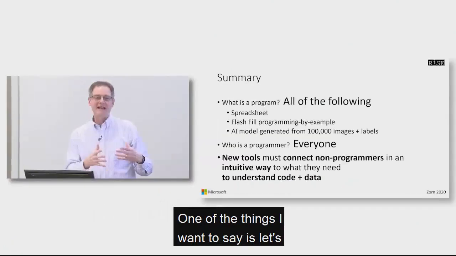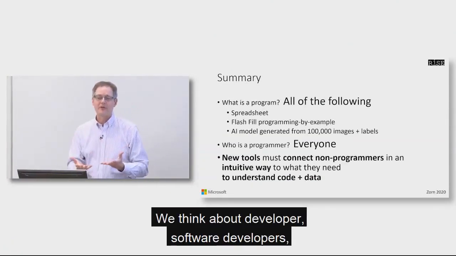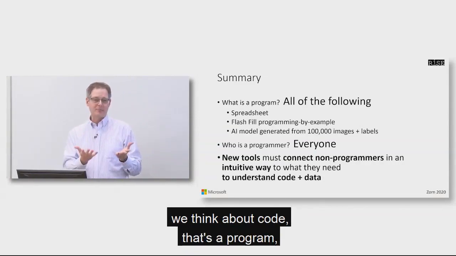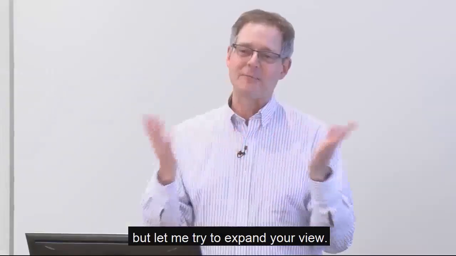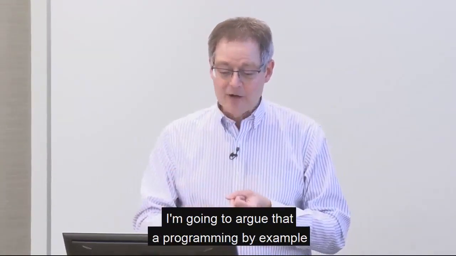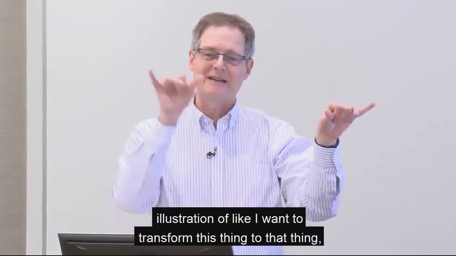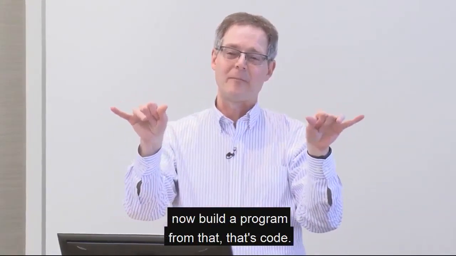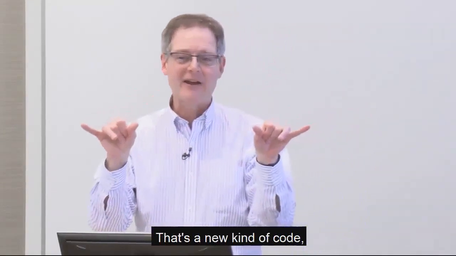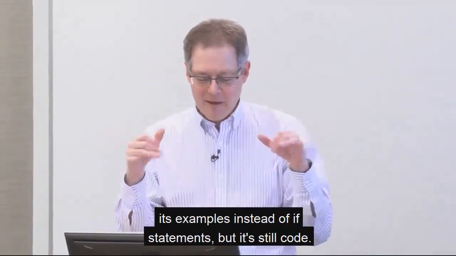One of the things I want to say is, let's just start with what is a program? We think about software developers, we think about code, that's a program. But let me try to expand your view. I'm going to argue that a spreadsheet is a program. I'm going to argue that a programming by example illustration of, I want to transform this thing to that thing, now build a program from that. That's code. That's a new kind of code. It's examples instead of if statements, but it's still code.